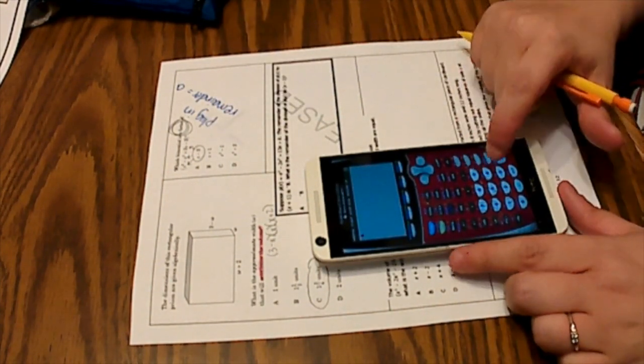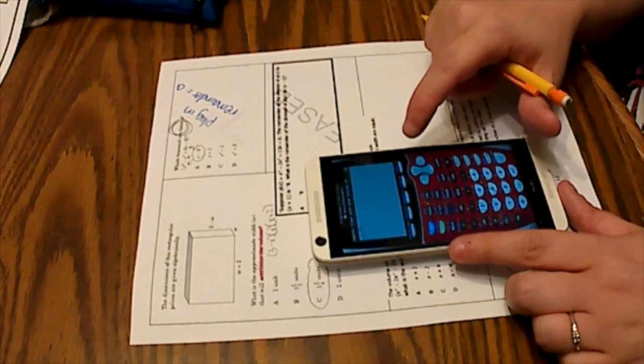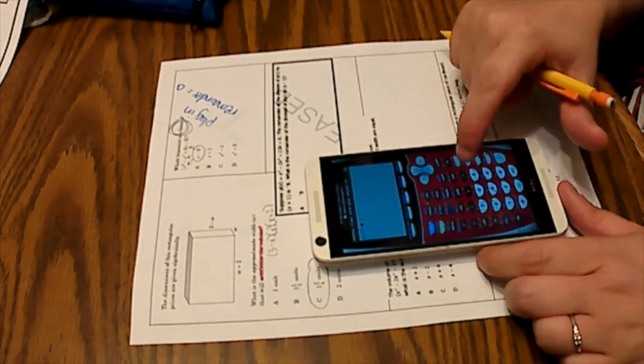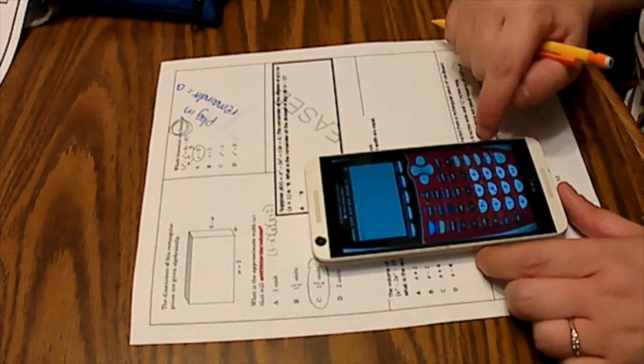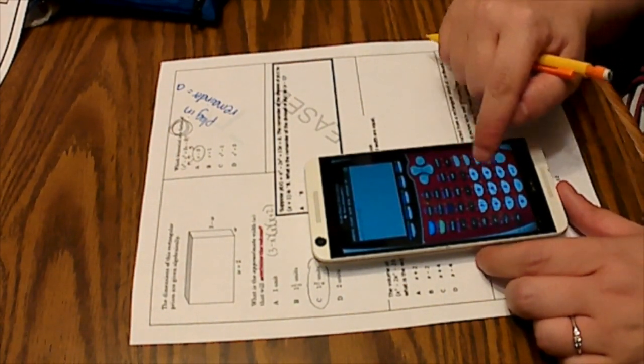So it's x cubed, so I'm going to do 3 to the 3rd power minus x squared, so minus 3 squared, plus 3 times x, so 3 times 3, and then minus 3. When I hit enter, I get 24. That is definitely not a factor, okay?